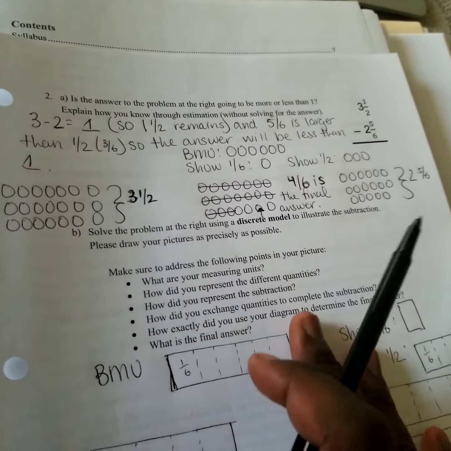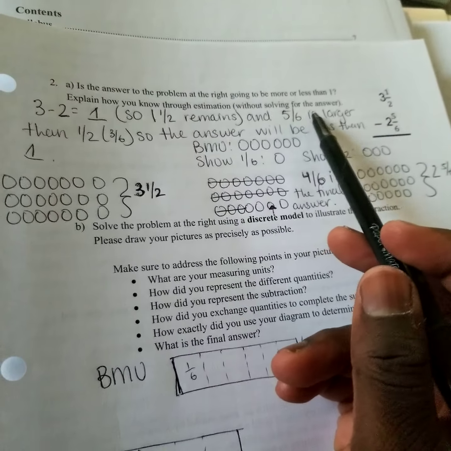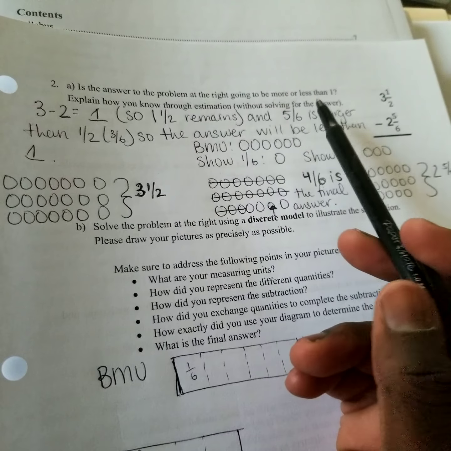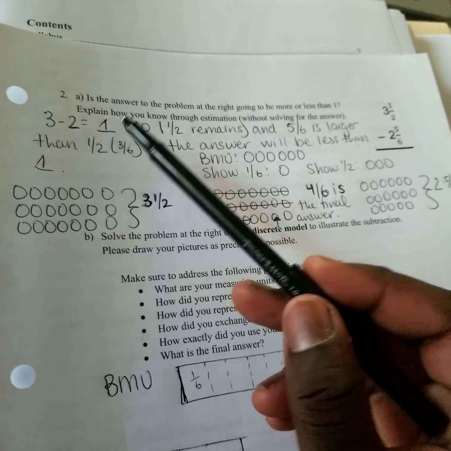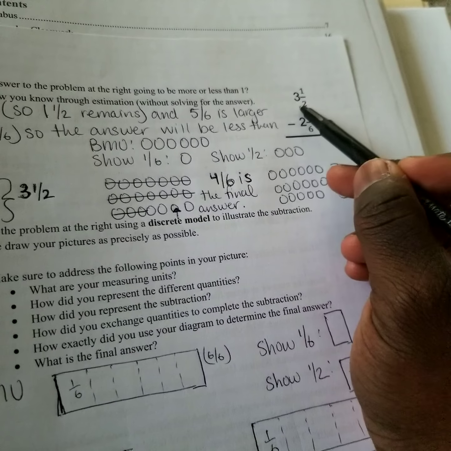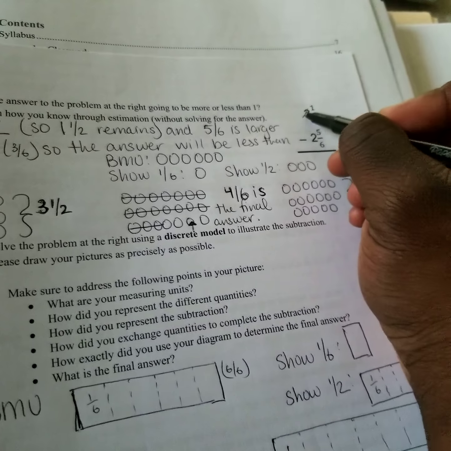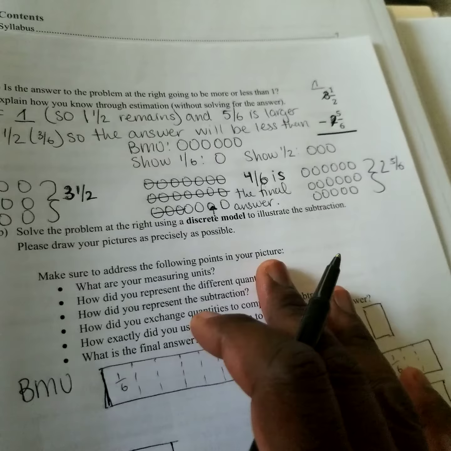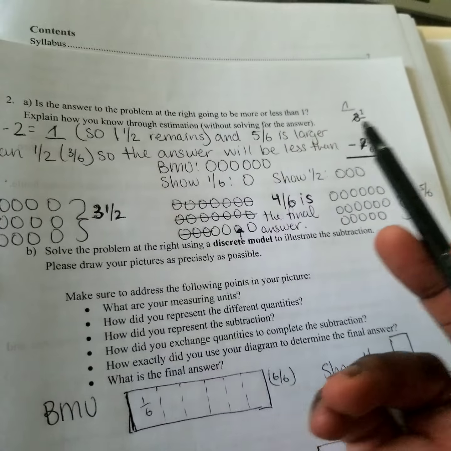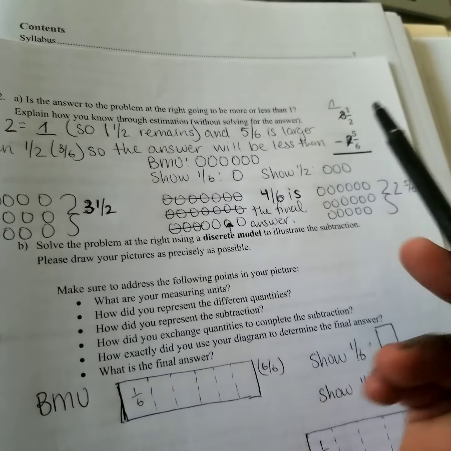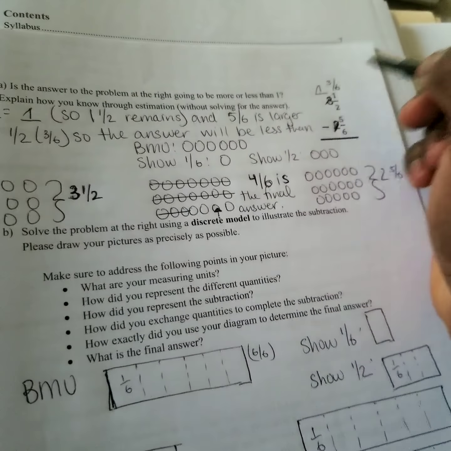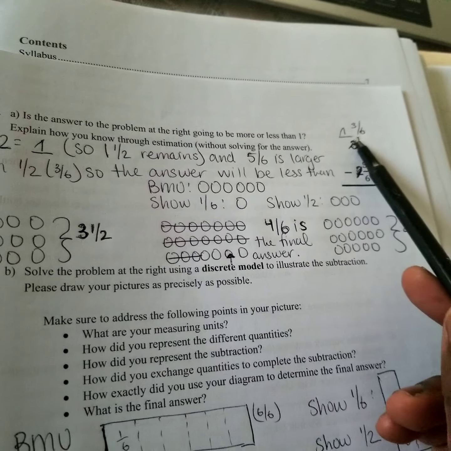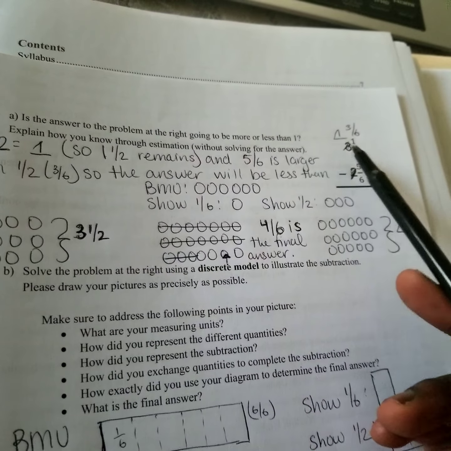Question number 2 on the homework: is the answer to the problem at the right going to be more or less than 1? So we have 3 1/2 take away 2 and 5/6. I know that 3 minus 2 is 1, right? When I take away 2 from this 3, this is going to become 1 1/2, and this is just going to be 5/6. So it's like 1 1/2 minus 5/6. Well, I know that half is 3/6. So this is like saying 1 and 3/6 minus 5/6. Once I subtract 5/6 from this, I know that my answer is going to be less than 1.